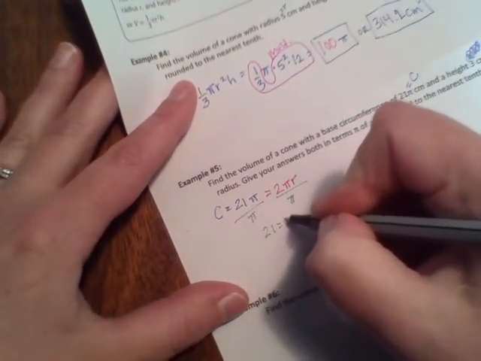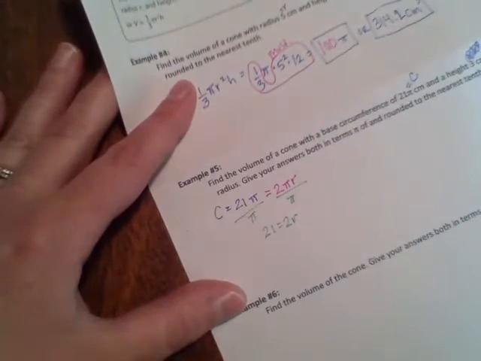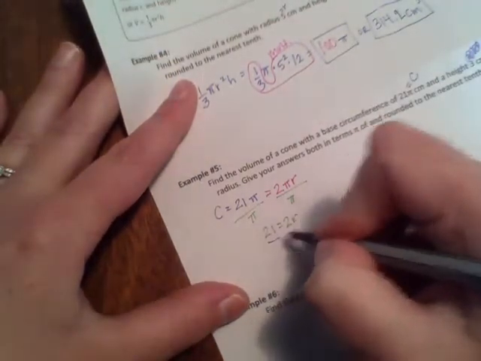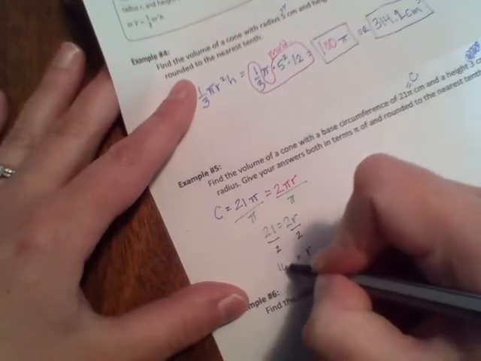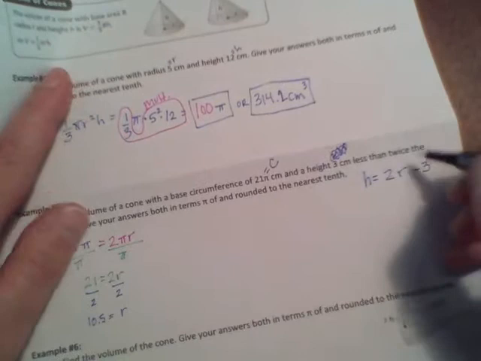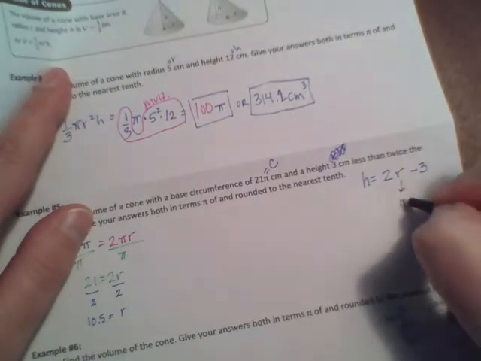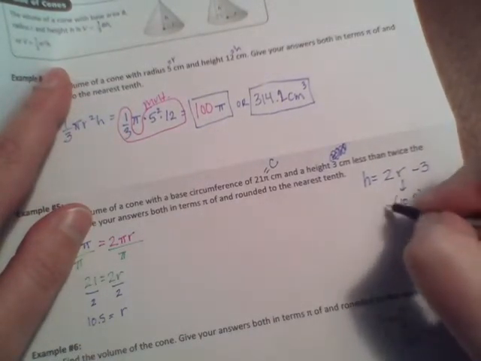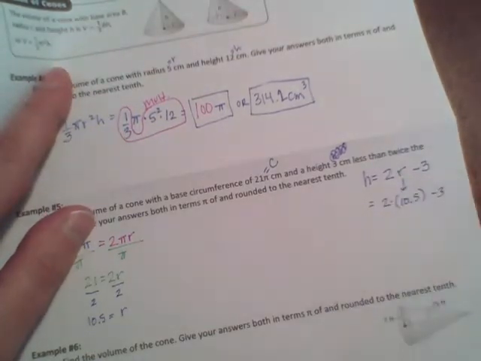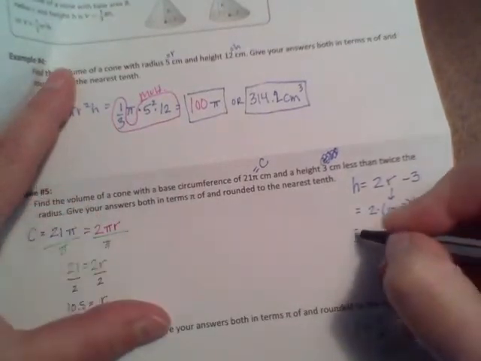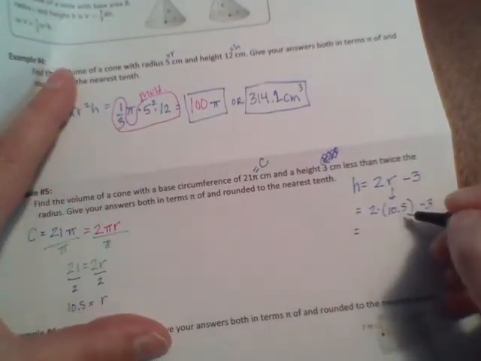That leaves us with 21 equals 2r, and then divide both sides by 2 and get an r of 10.5. So now we know that our radius is 10.5, so we can put in a 10.5 here, multiply by 2, subtract 3, and we're going to get our height. So 2 times 10.5 is 21, minus 3 leaves you with a height of 18.